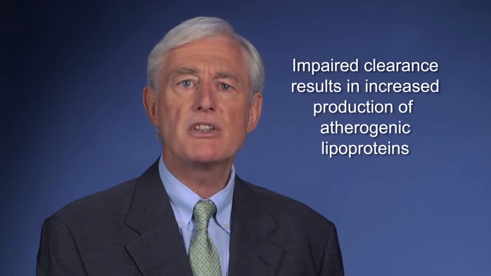This leads to increased production of VLDL by the liver and in turn to increased formation of all downstream atherogenic ApoB containing particles, including IDL, LDL and lipoprotein(a). Thus, the most extreme forms of FH reflect impaired clearance and overproduction, resulting in very high circulating levels of atherogenic LDL and frequently of lipoprotein(a).